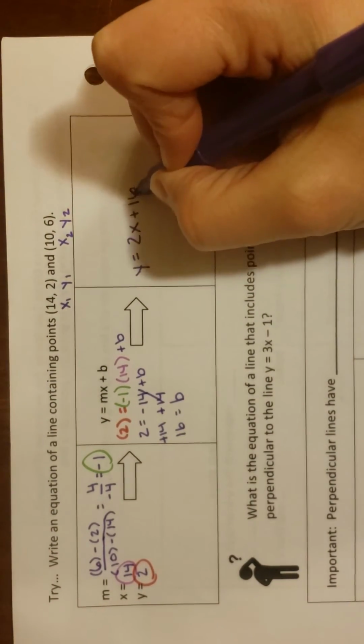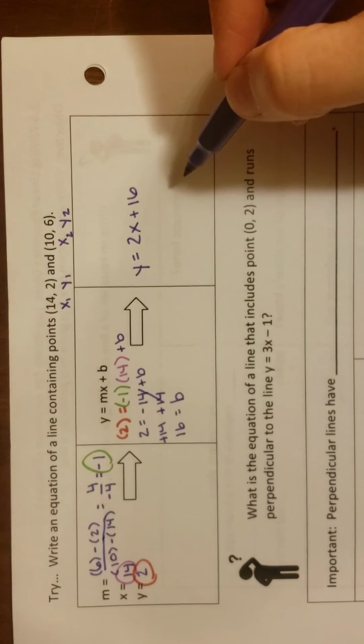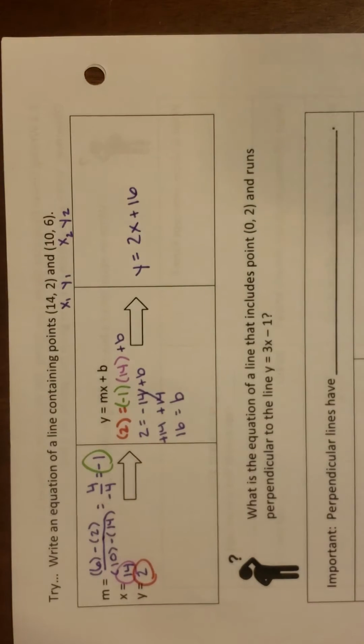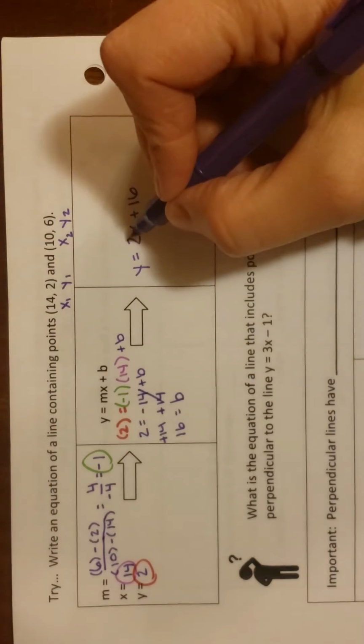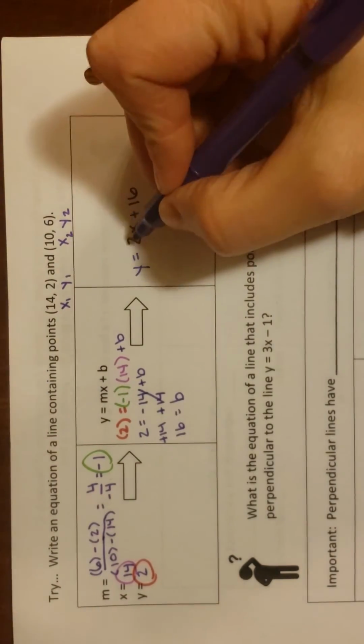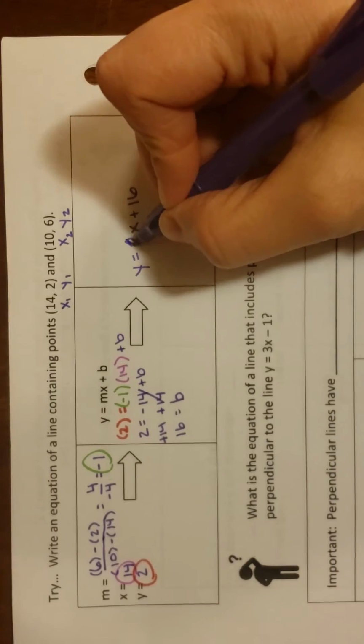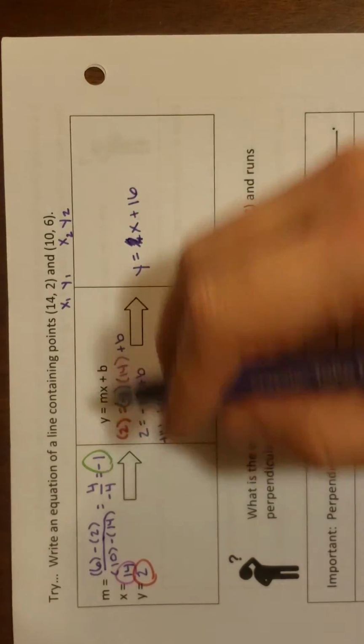2x plus 16. Nope. Do you see the mistake I made? Dr. Rones, you dummy. I pulled this. That was my slope. Aha.